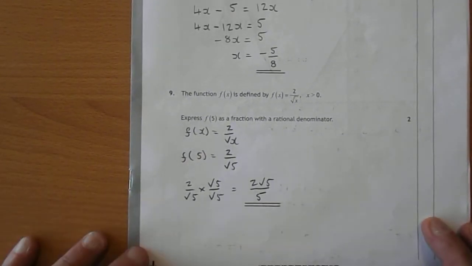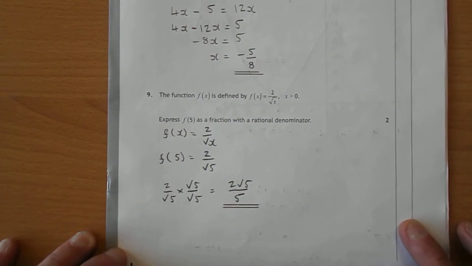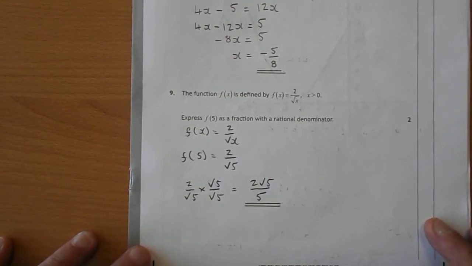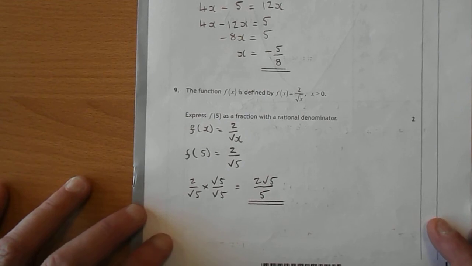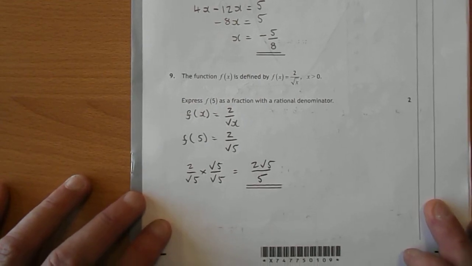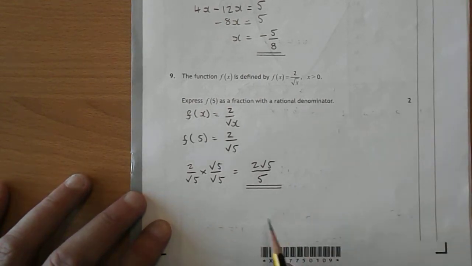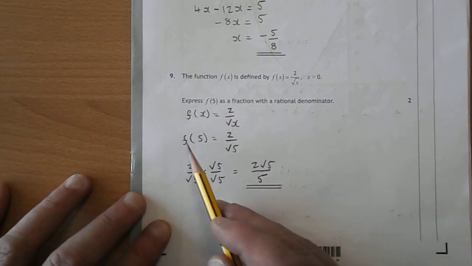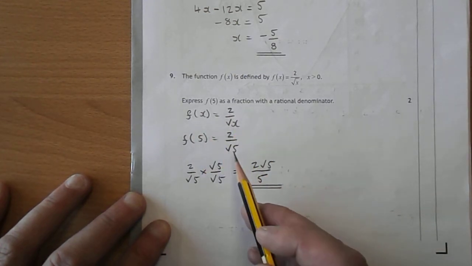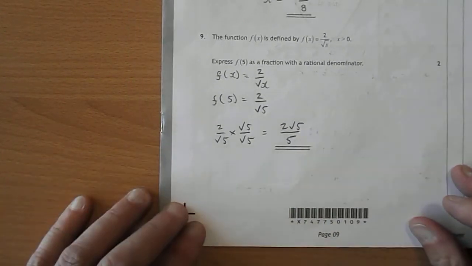Question 9. A function f of x is defined as 2 over root x. Express f of 5 as a fraction with a rational denominator. That means we don't want a square root sign on the denominator. So f of x is 2 over root x, so f of 5 is 2 over root 5. And how do we get rid of that?